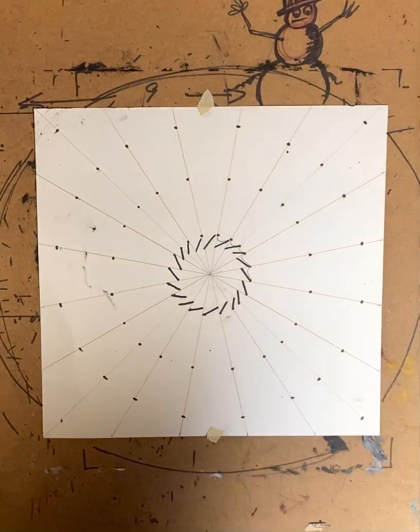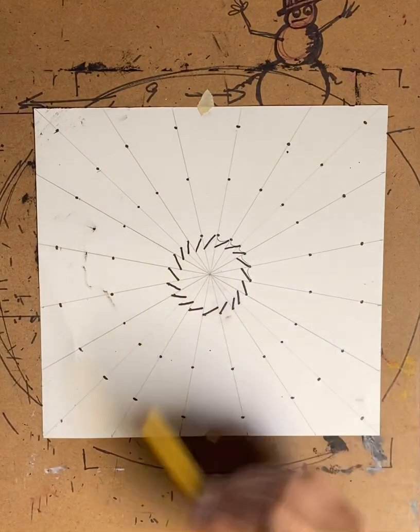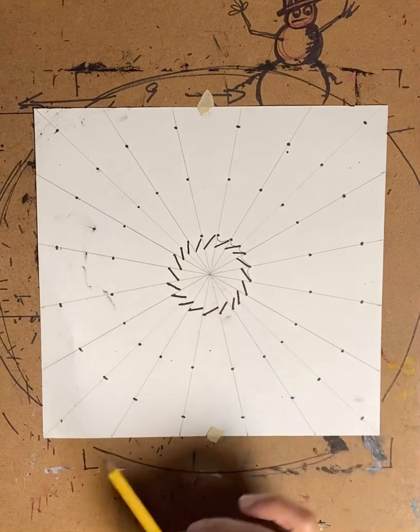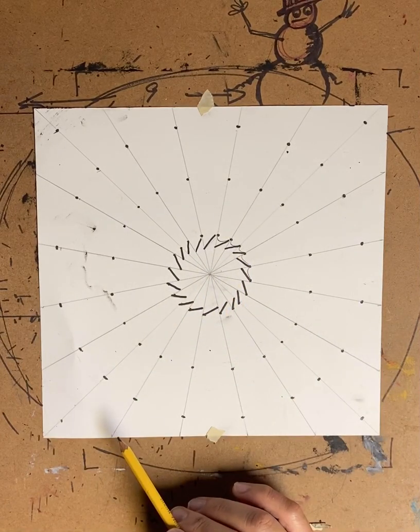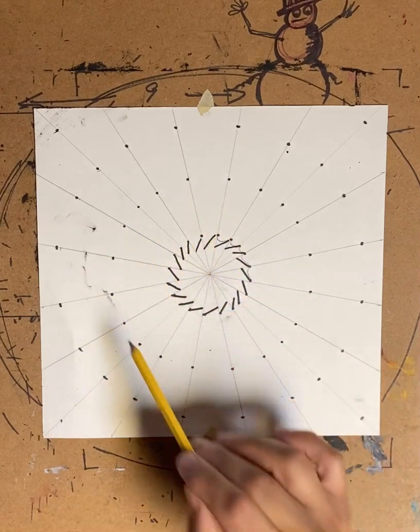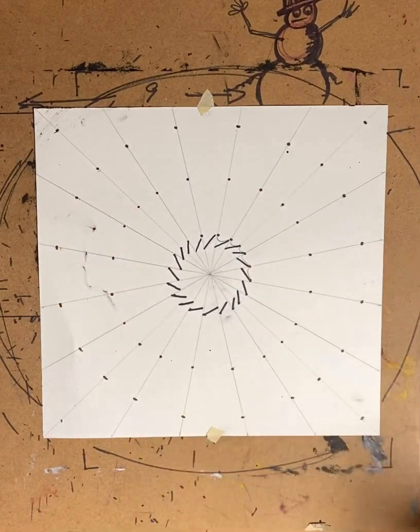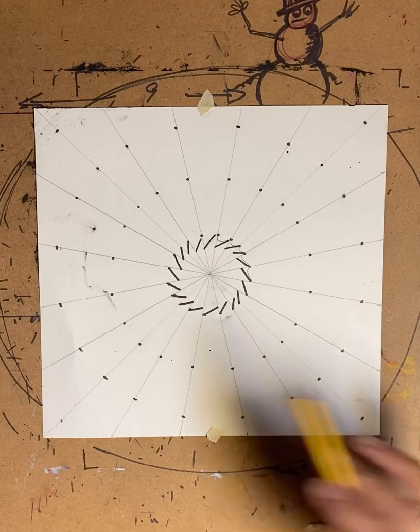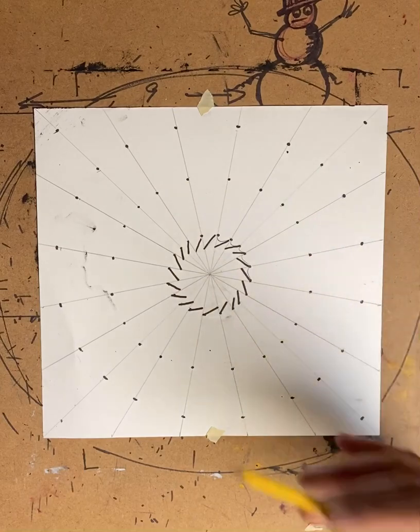Hey everyone. So today we're starting our design. I already started a few lines in here. And what we're doing is we're taking our marks that we created on our radial design setup drawing and now including lines to create the design.